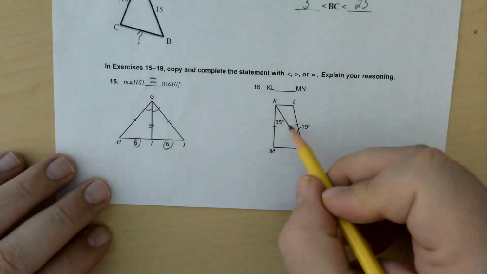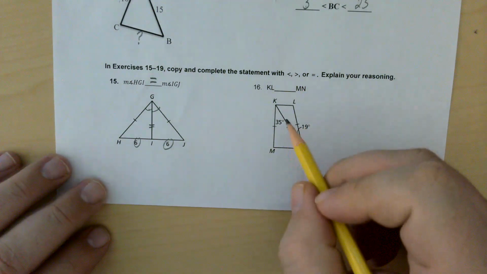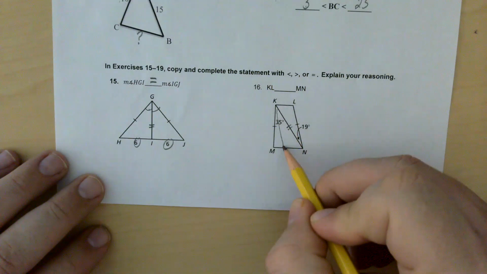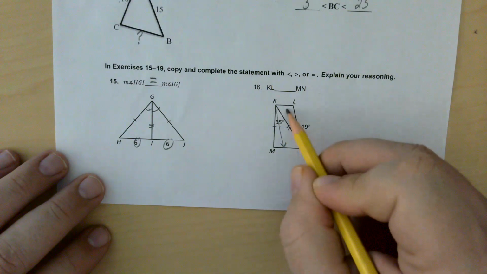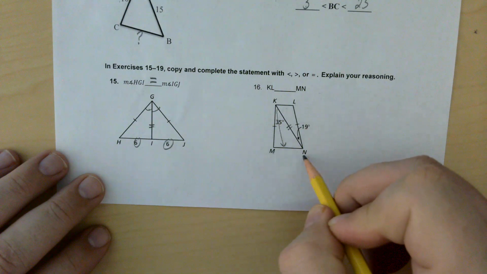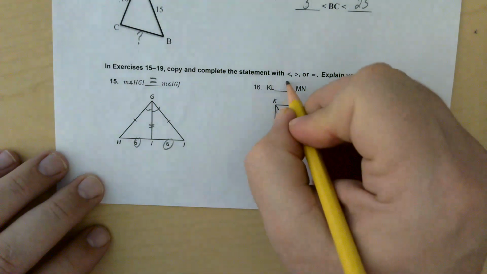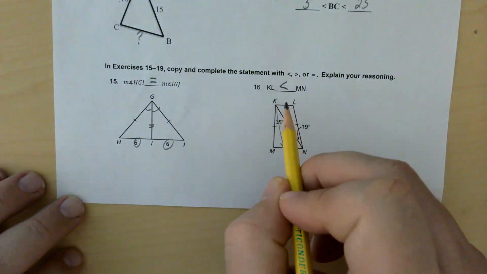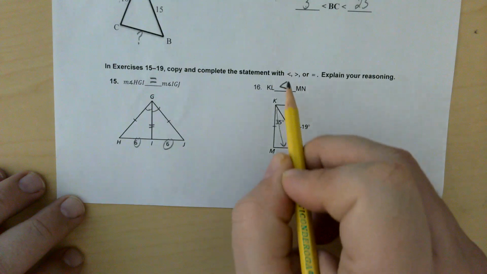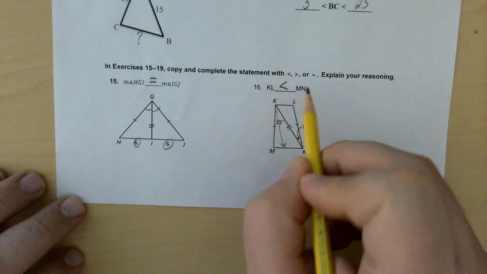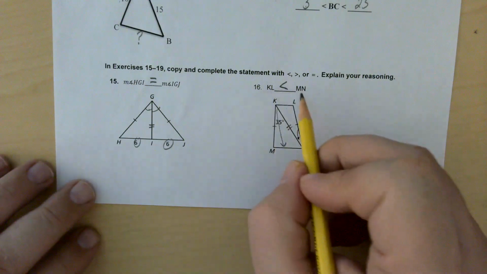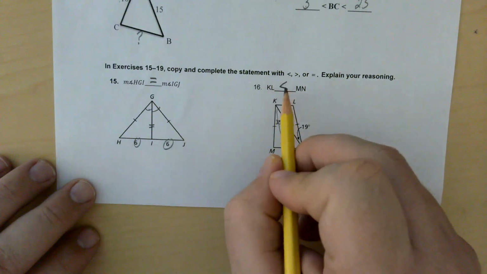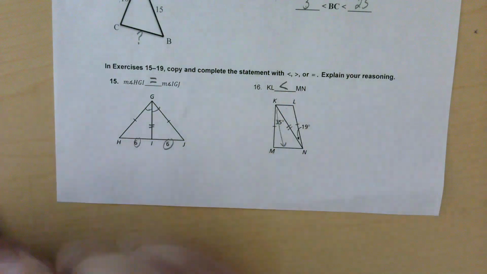Okay, so here we have another comparison. We are comparing KL to MN, the side opposite the bigger angle, so the opposite the 35 as opposed to the 19. I know MN is the larger side. So again, the Pac-Man eats the larger side. So KL is less than, it's smaller. Okay, so it's opposite the smaller angle. Therefore, that side has to be smaller than MN. MN is the bigger. So if I read backwards, MN is greater than KL. KL is less than MN. That's how we read inequalities.